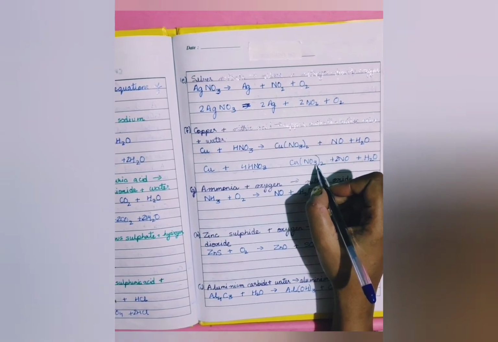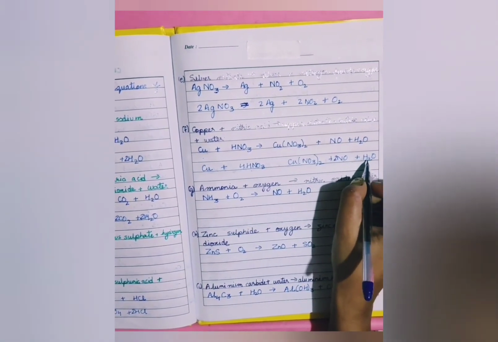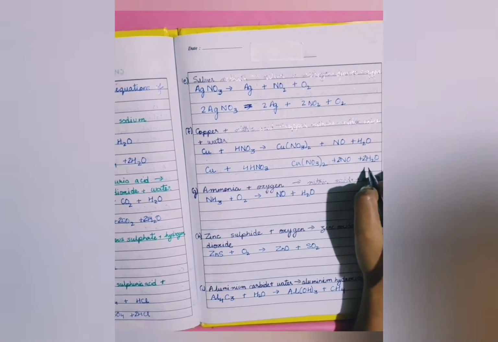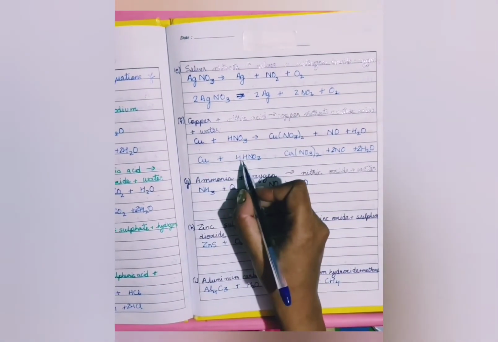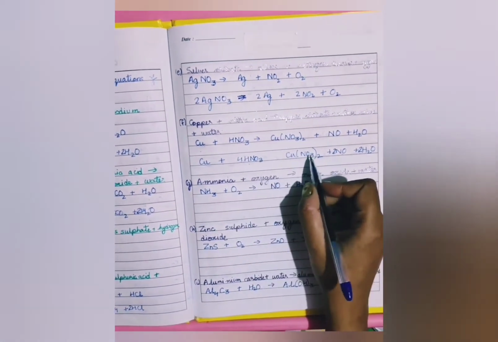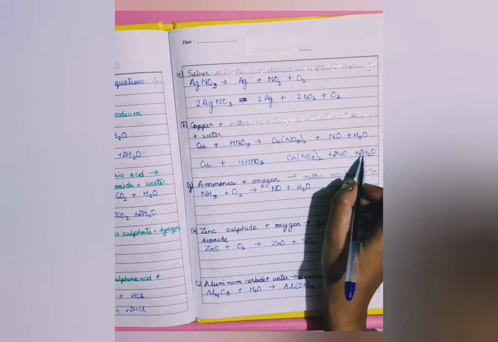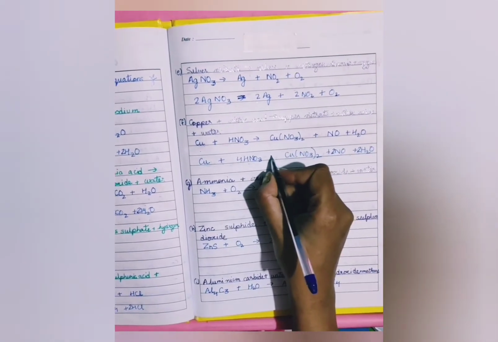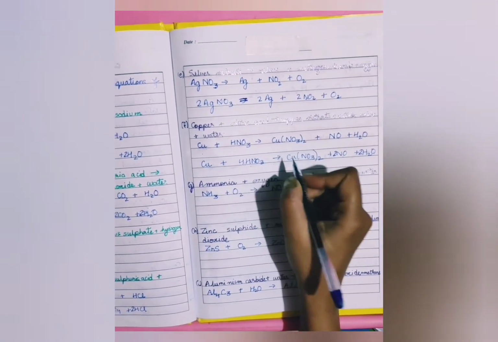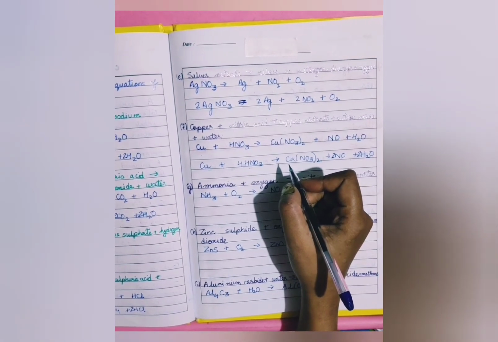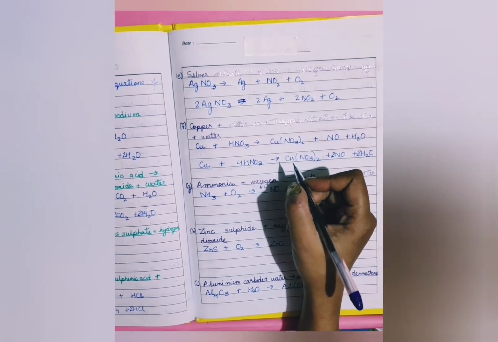No, it is not balanced. So let's see about hydrogen. Okay, let's multiply by 2. Then let's see about oxygen. 4 3s are 12. And this side 3 2s are 6, 7, 8, 9, 10. So the equation is not balanced. So similarly we can try with other numbers.